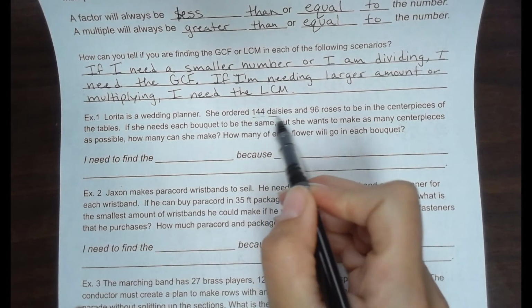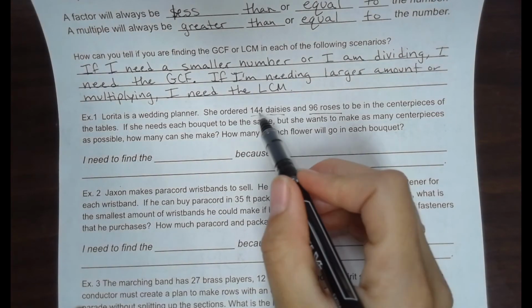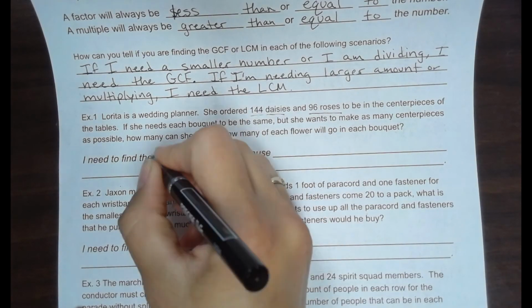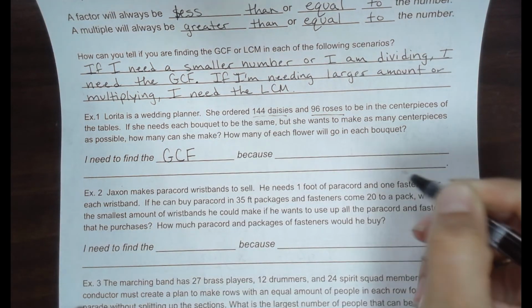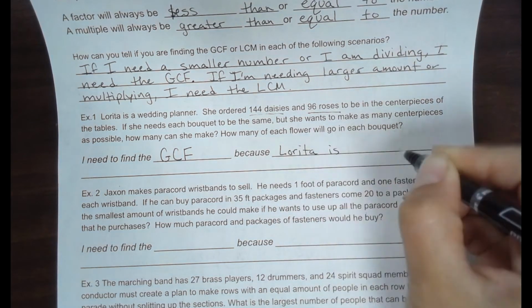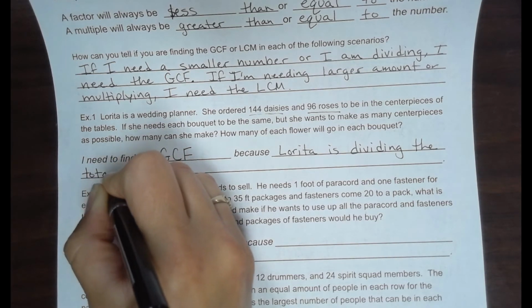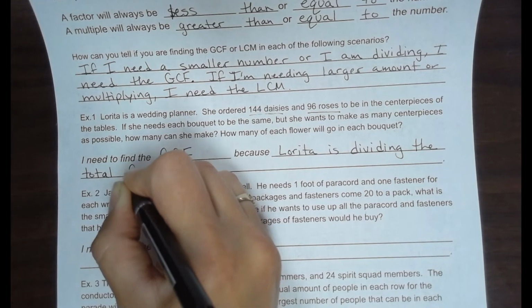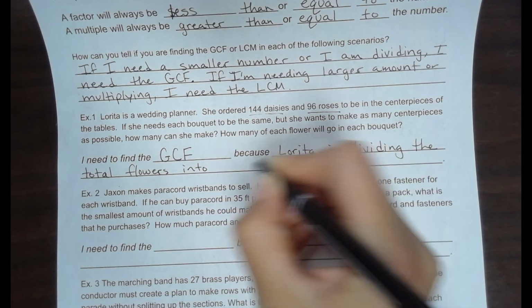She's taking this many flowers and putting them into bouquets. So is this a dividing kind of problem, or is this a multiplying kind of problem? She's taking these and making groups out of it, so she is dividing. So that means I need to find the greatest common factor, because Loretta is dividing into groups.